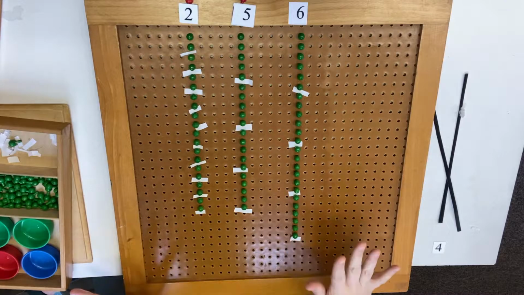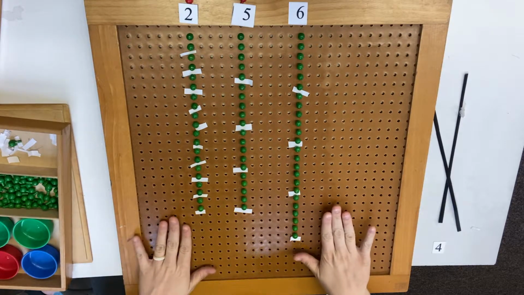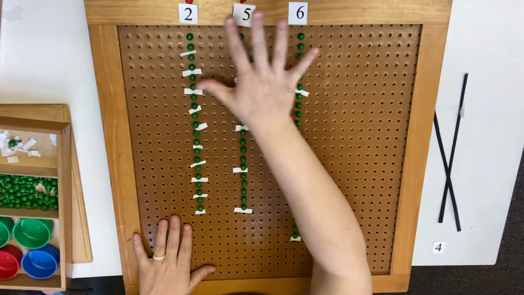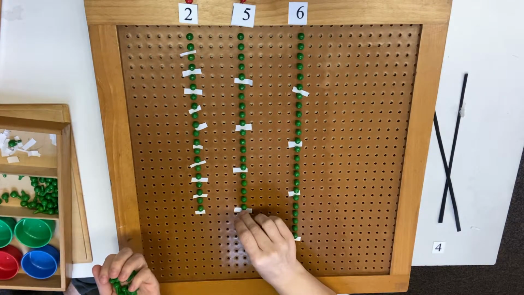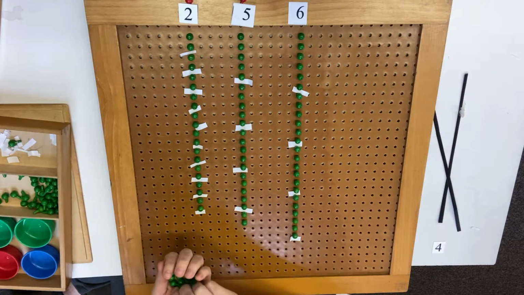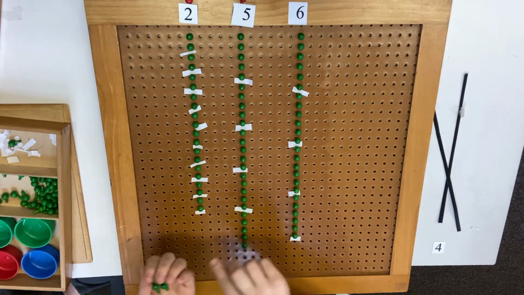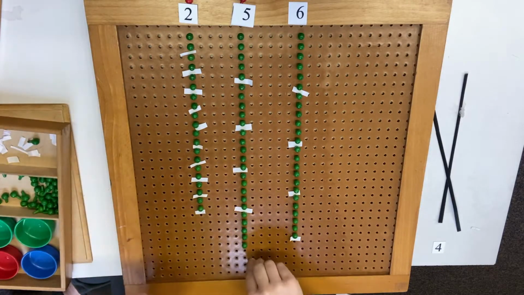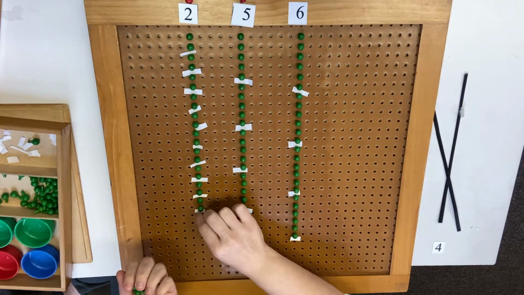Okay, what if we get all the way down to the board? What do we do? So I have set out here already for the numbers 2, 5, and 6. So right now, 2 and 5 are the same length. So I'm going to add to 5. Ready? There. Now 2's the shortest one.